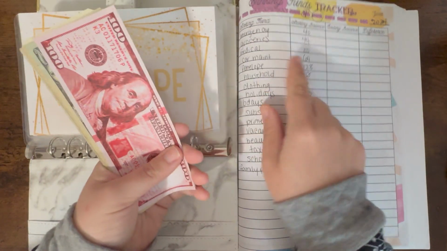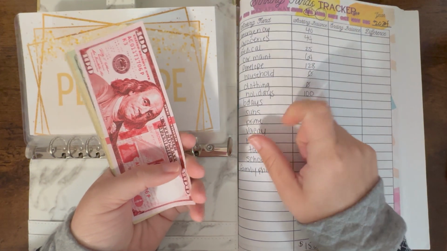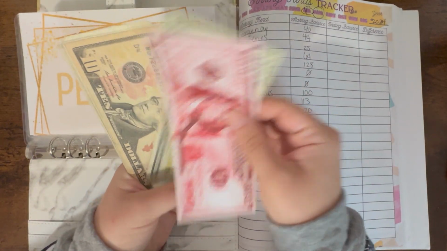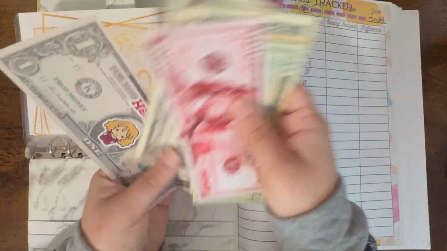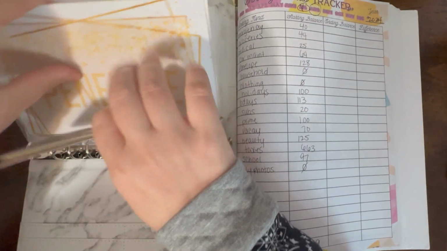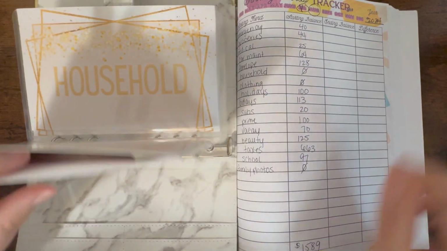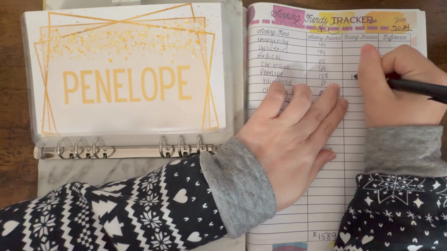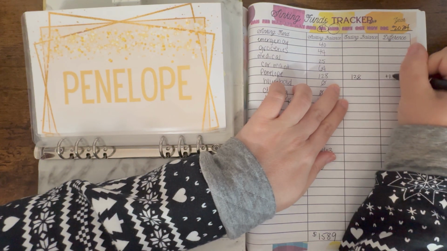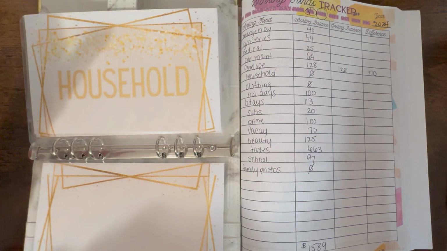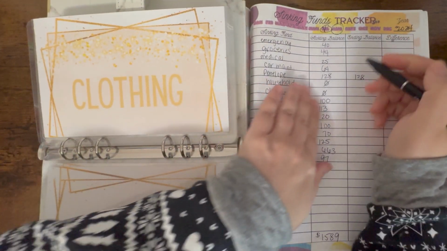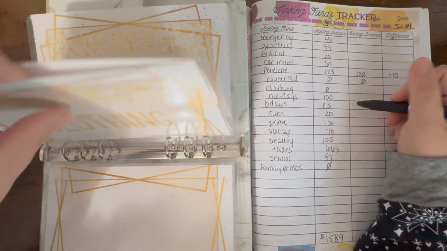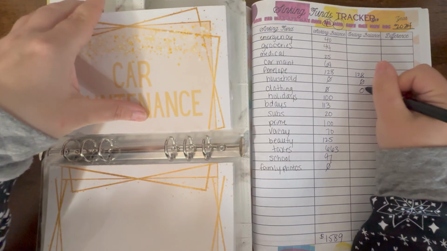All right, so in Penelope, we started with 128. We have 100, 20, 30, 1, 2, 3, 4, 5, 6, 7, 8. 138 now, so that's plus 10. I don't anticipate a lot of increases, but hopefully we'll be in the positive with the difference instead of negative. Household is empty. We had nothing. We still have nothing. Same with clothing.